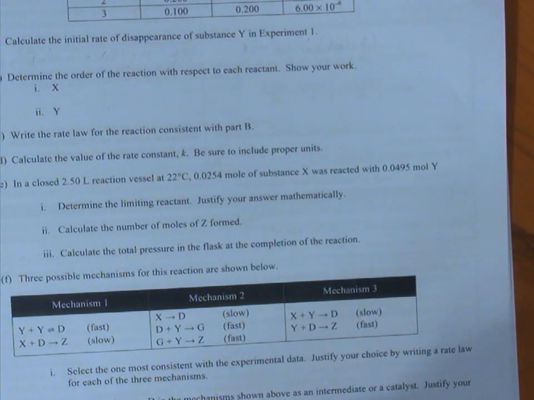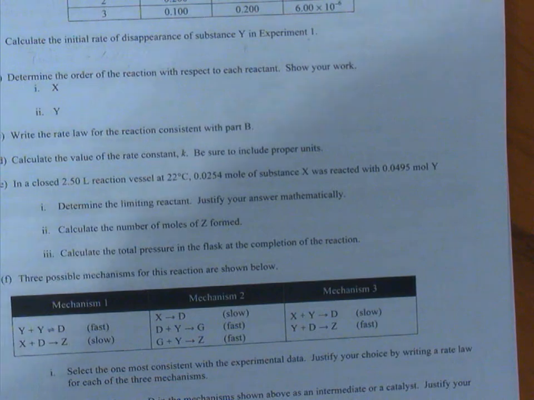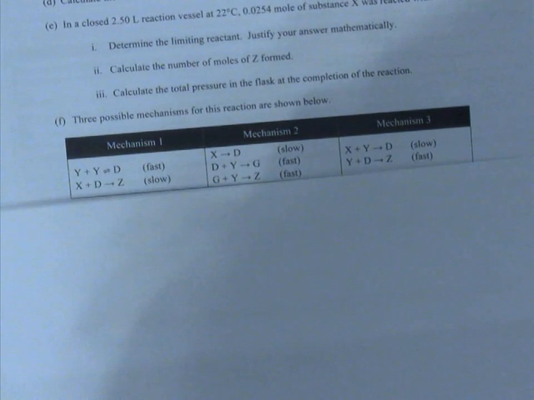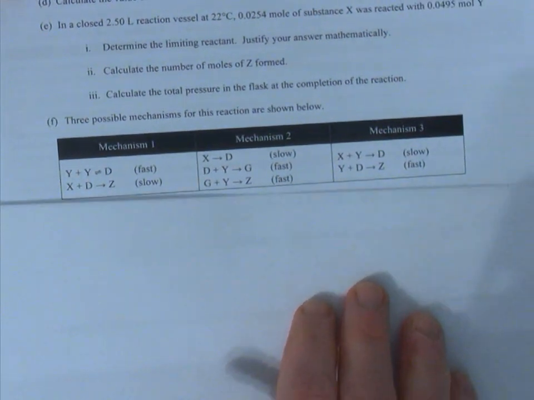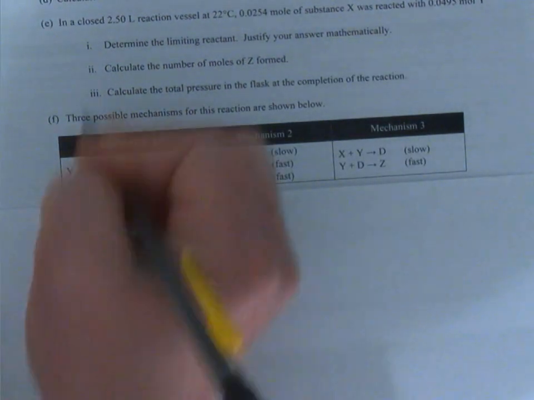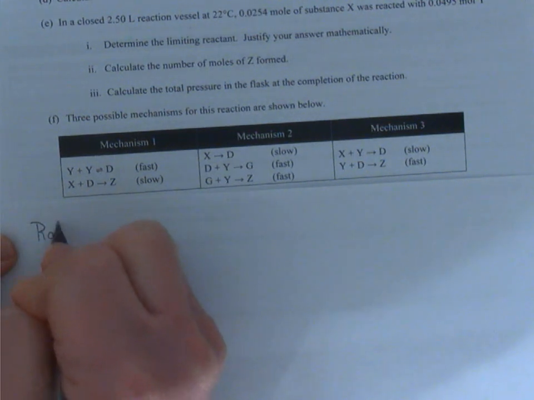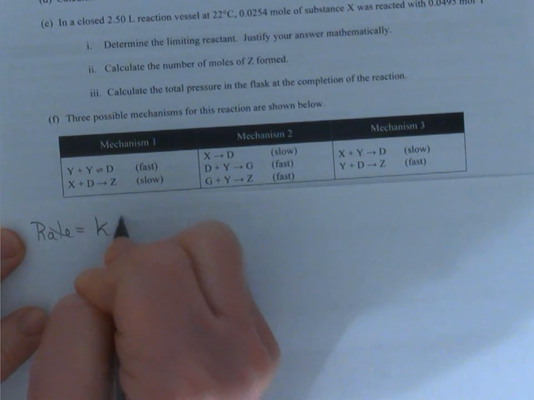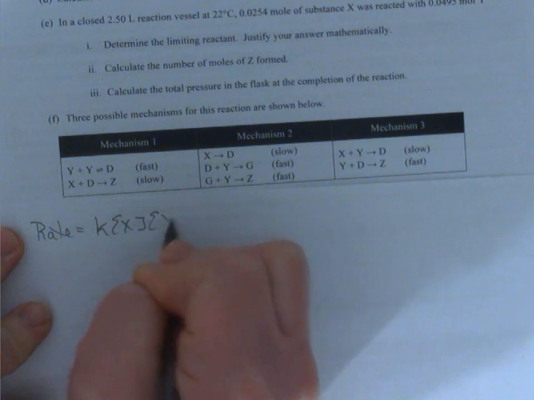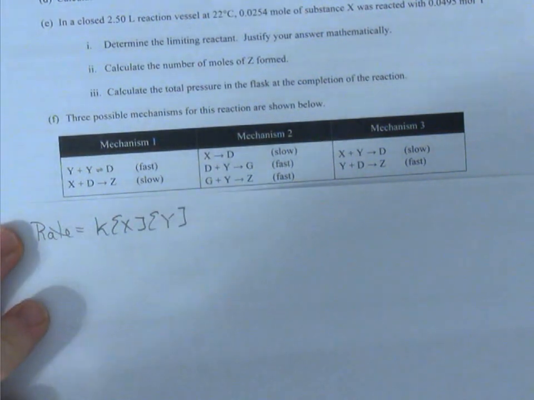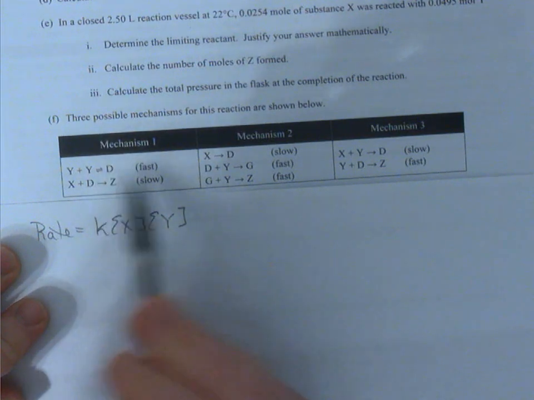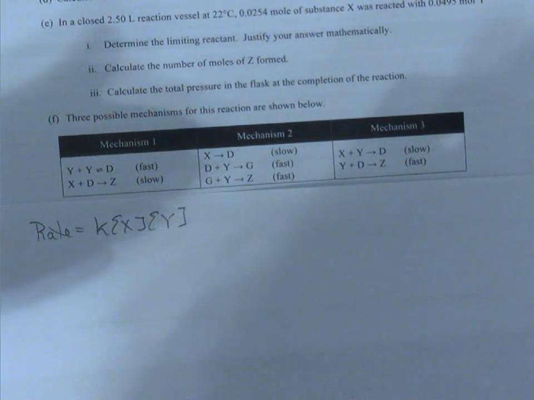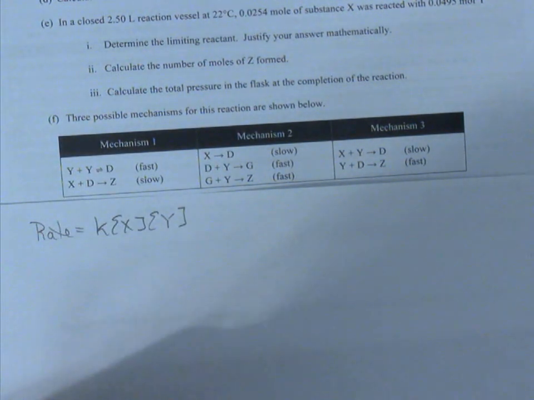All right, ladies and gentlemen. Well, what about mechanisms? Now, remember, you will never have to come up with mechanisms yourself. So remember, we determined that the rate law experimentally for the overall reaction has X to the first and Y to the first. All right. What we have to do is often see if a mechanism is possible.